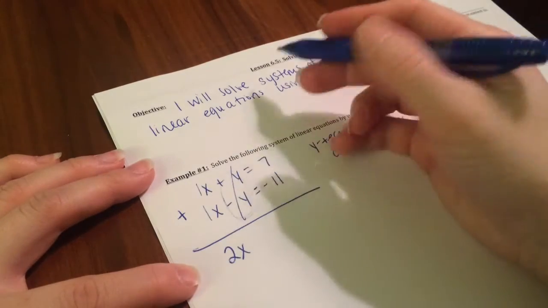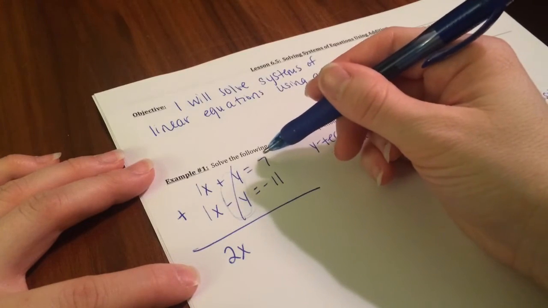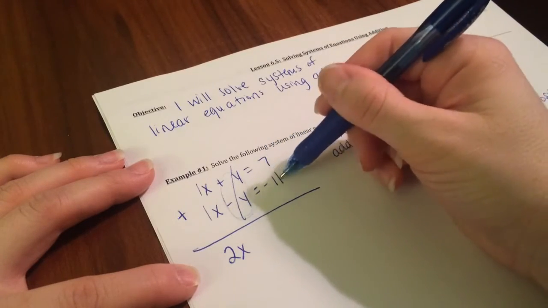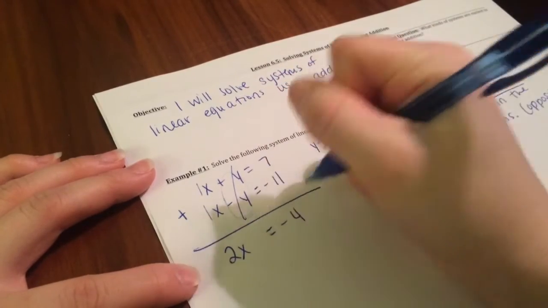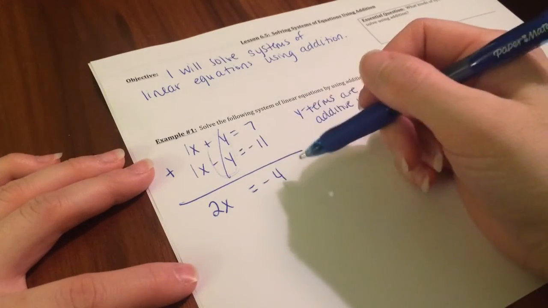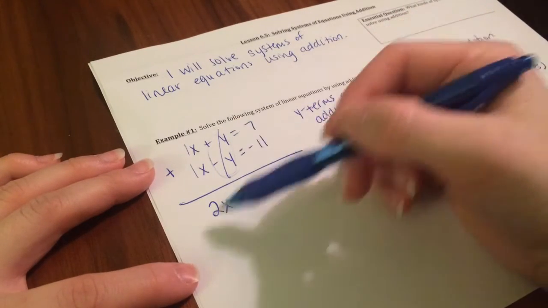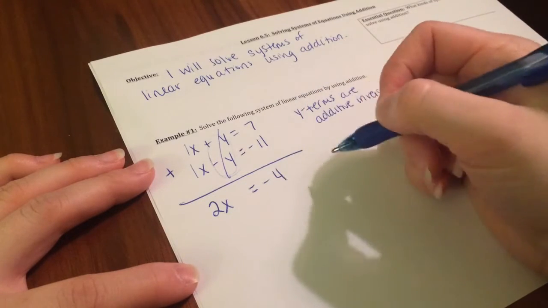Notice we're adding vertically. We're adding the x terms, the y terms, and then we're going to add the numbers. 7 plus a negative 11, we have our equal sign, it's negative 4. So now we used addition to start solving this system because now we have it down to one variable and one equation. That was the whole point.